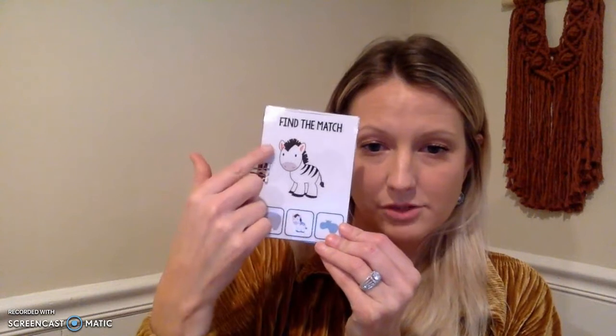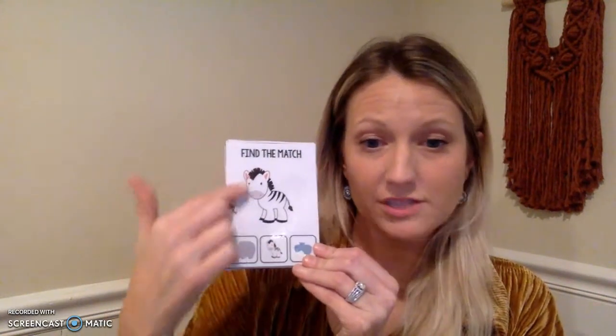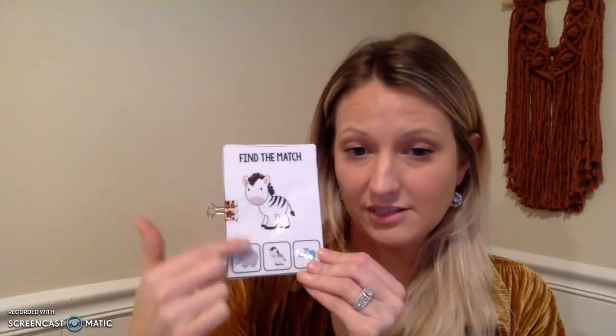So touch the zebra. Maybe they're touching it here, and then you help them touch it on the card. So just finding the match. Find the zebra, and then you can eventually work your way up to the one descriptor, find the small animal, because these are all animals. If there was some other type of food or something in there, then that would be a little bit more challenging. But find the small animal.